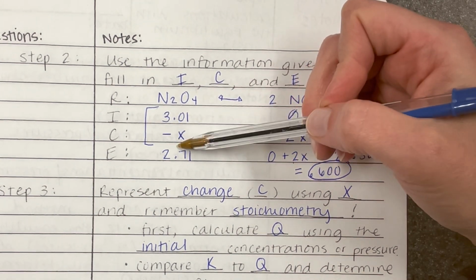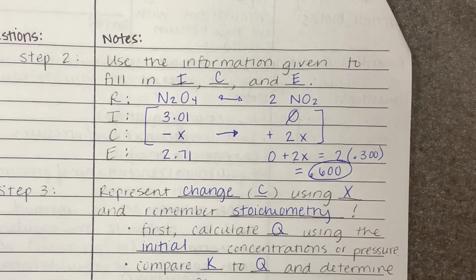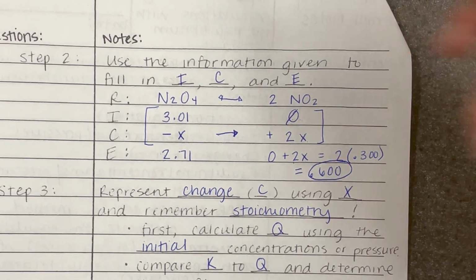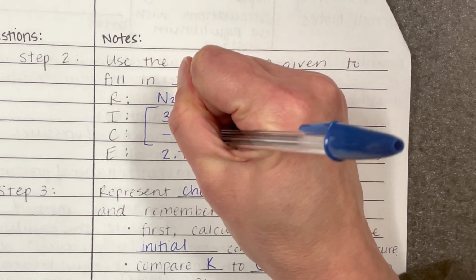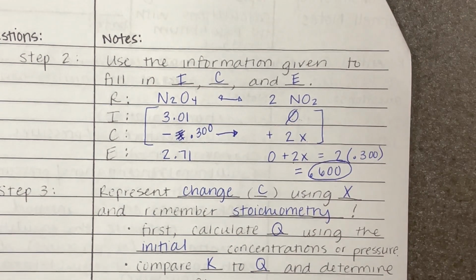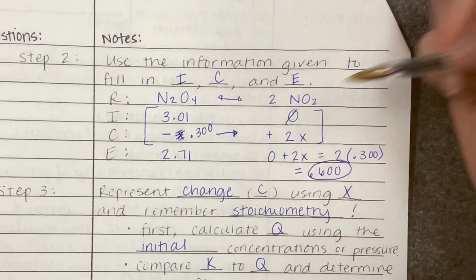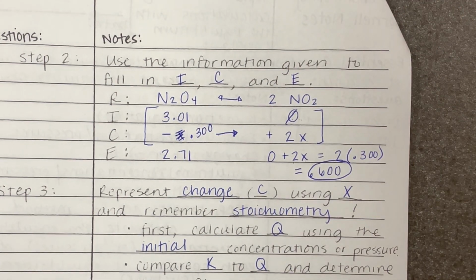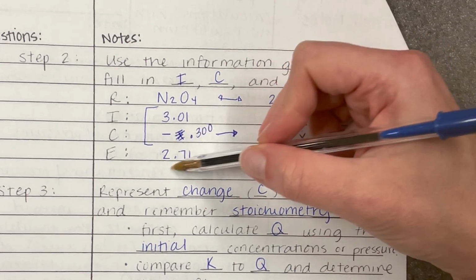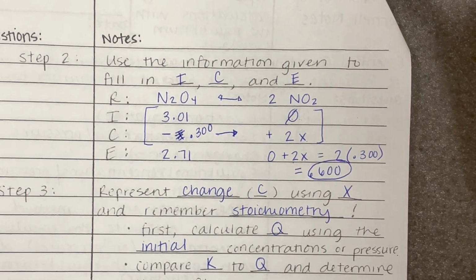We were going to lose x and end up with 2.71 ATM. We said x was 0.300. If I take 3.01 and subtract 0.300, I get 2.71. And actually, we could have just used that to algebraically solve for it, but I did want to show you how to use the equilibrium expression.